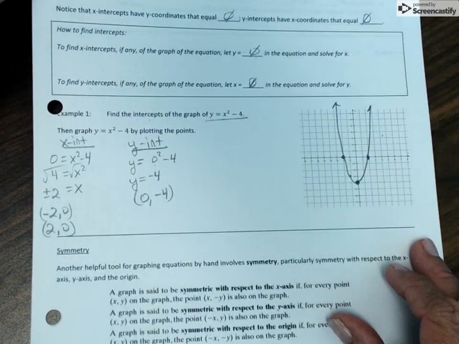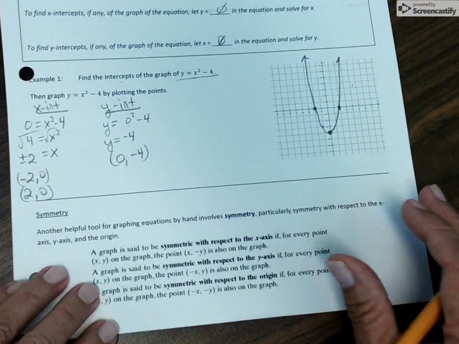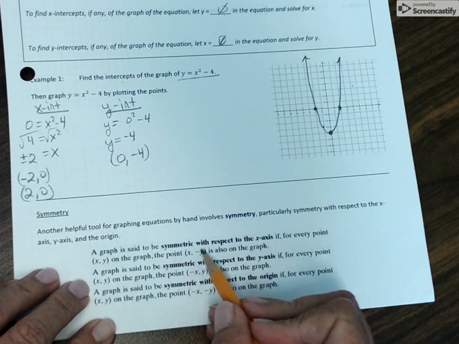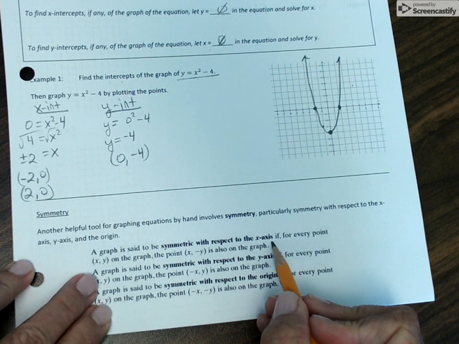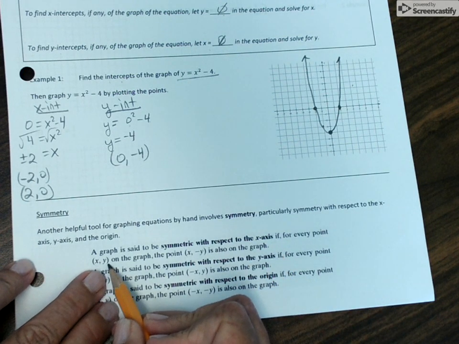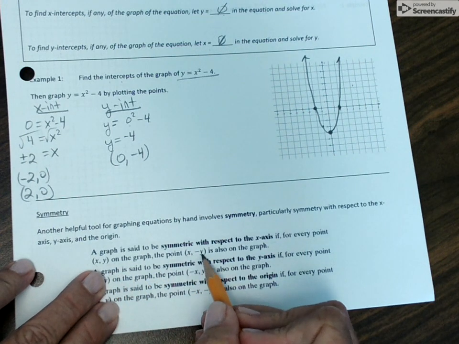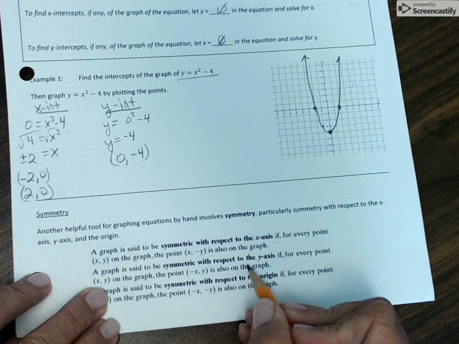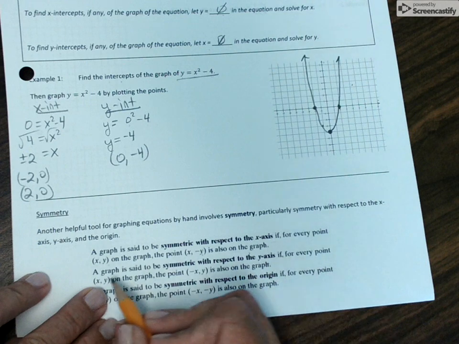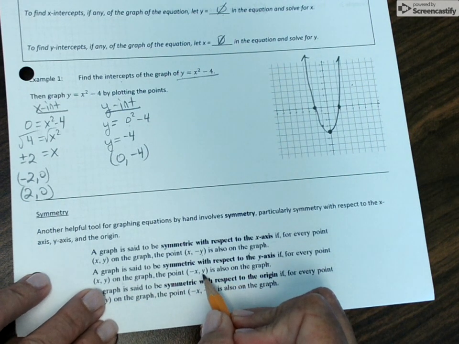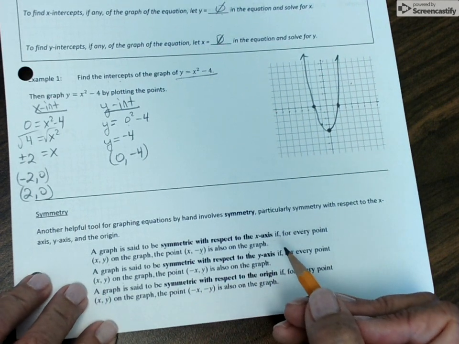Okay, new concept now for you is symmetry. So a graph is said to be symmetric with respect to the x-axis if for every point x, y on the graph, the point x, -y, so the opposite sign of what we started with, is also on the graph. It's symmetric to the y-axis if for every point x, y on the graph, the point -x, y is also on the graph. And we'll do some examples to see these.